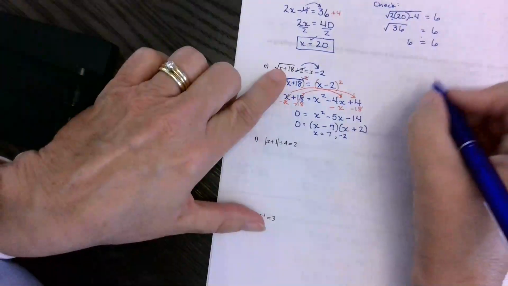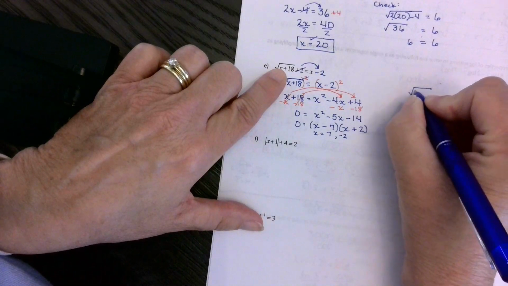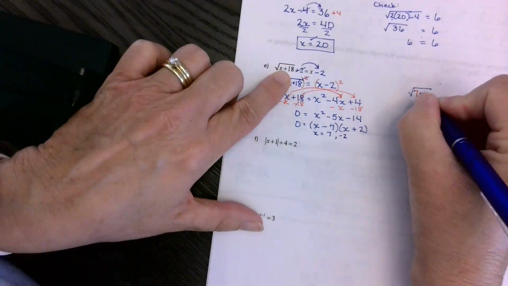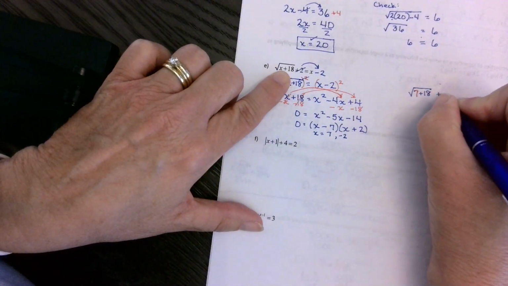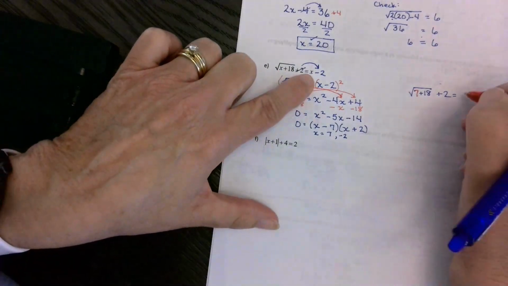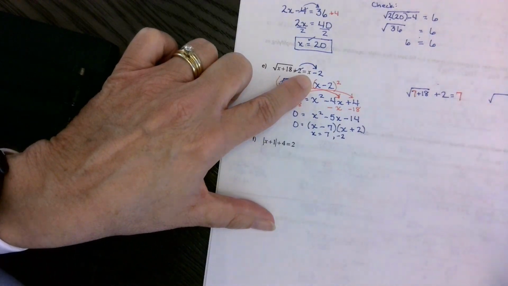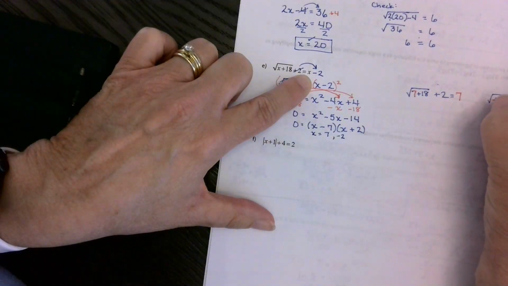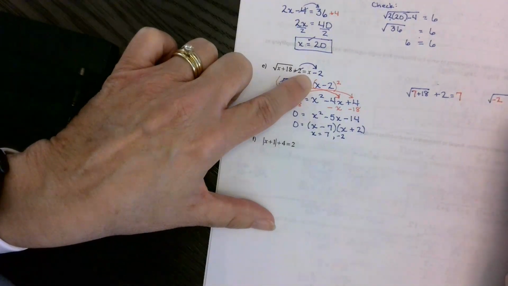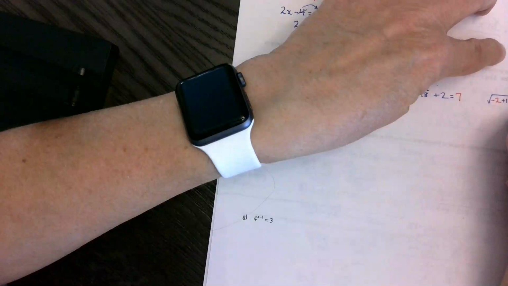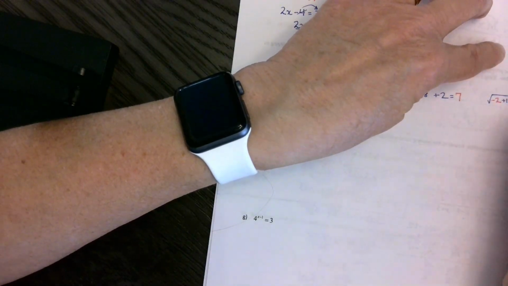When I check this, I'm going to take out the x and replace it with 7 wherever I see it. So I'm going to have 7 plus 18 under the radical plus 2 equals x, which in this case is 7. I also will have to check the other one. I'm just going to do this right now, where I'm plugging it in. I have -2. Let me just write this on. I'll switch my pens. I have -2 plus 18 plus 2 will equal -2, as long as that's correct.